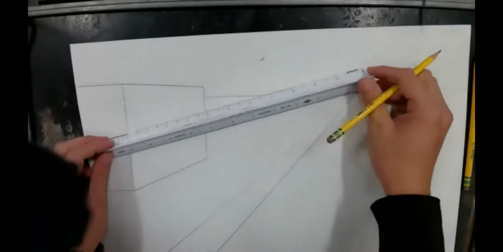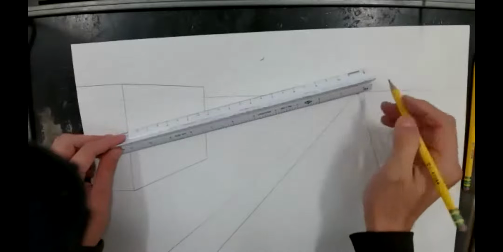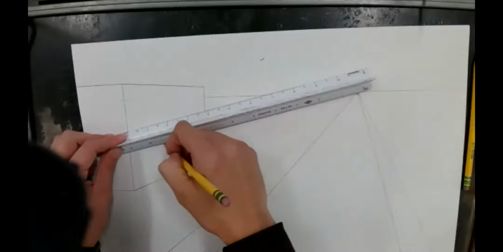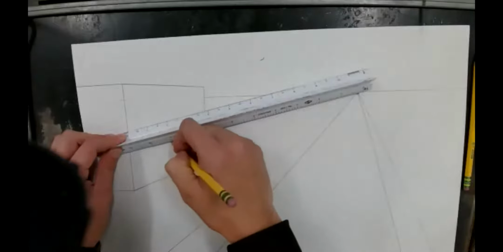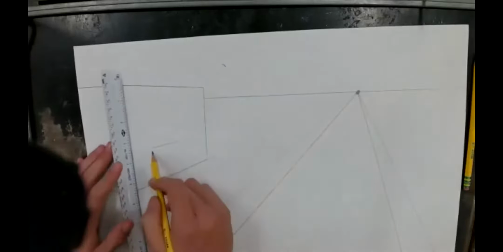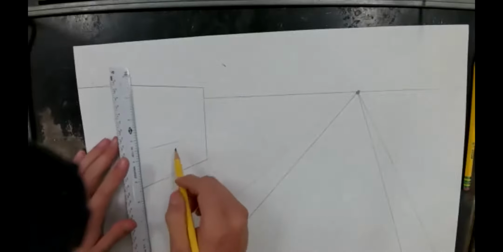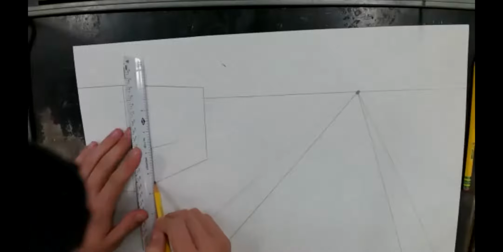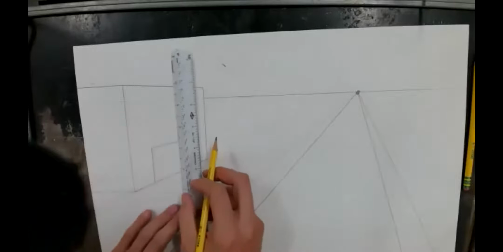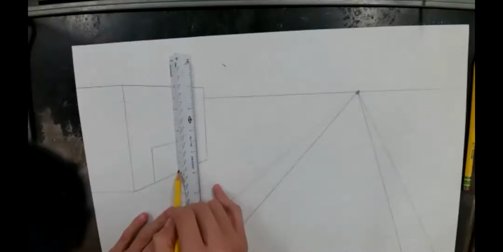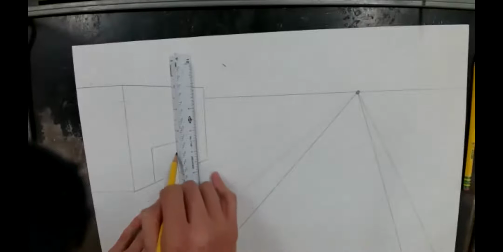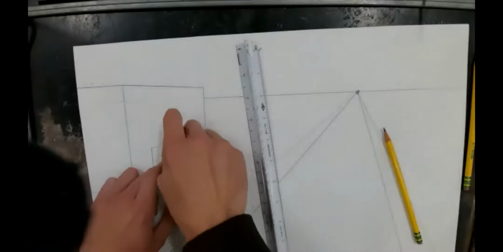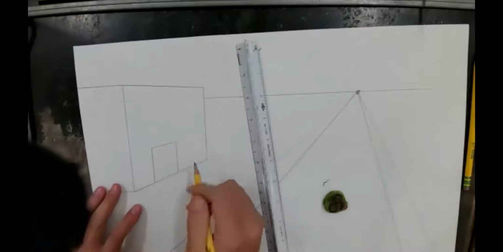Okay, now let's do the door. Remember, we're connecting it to the vanishing point. Okay, that's the top of the door. Now the side is gonna be a straight line up and down. A straight line. That's the other side of the door. Okay, so I did my door.